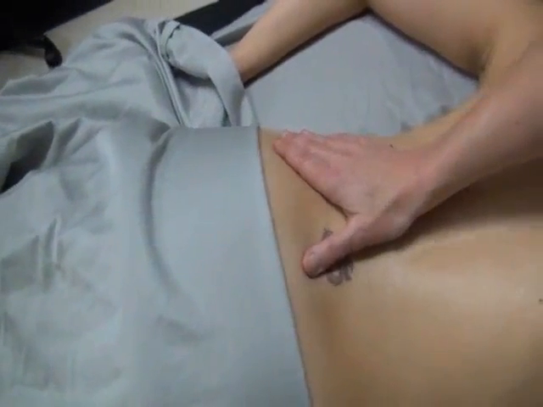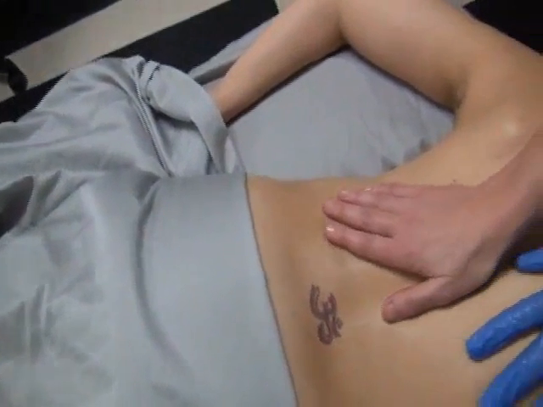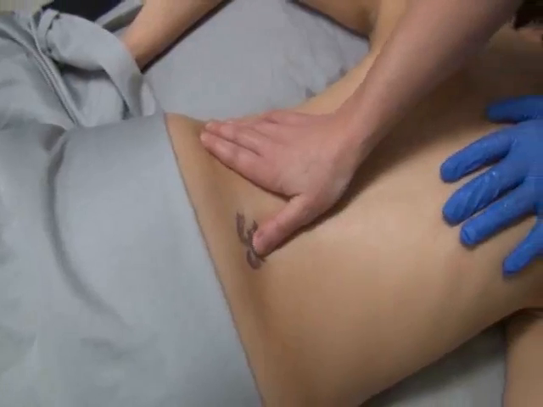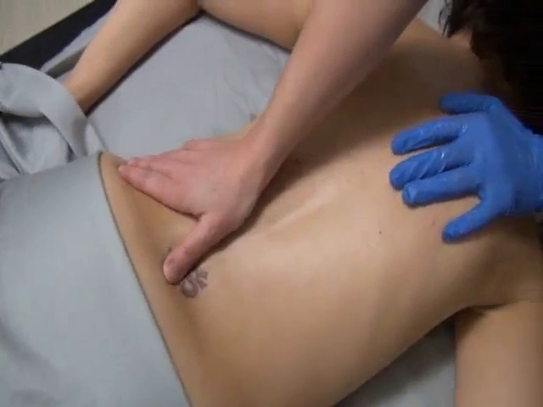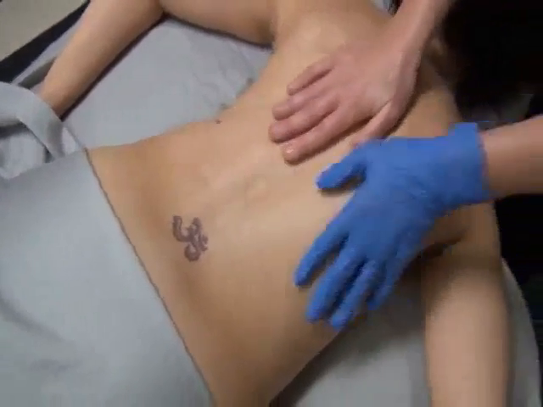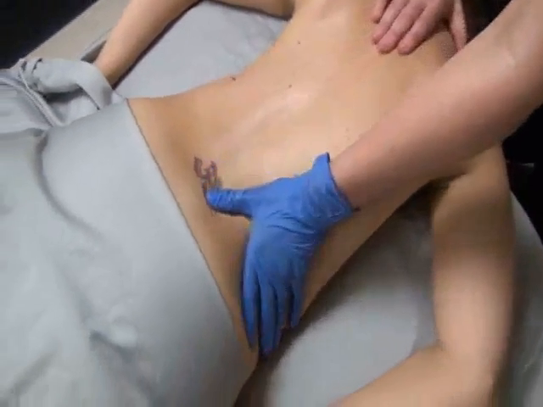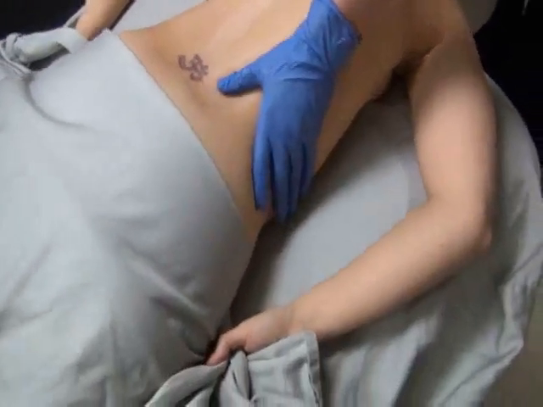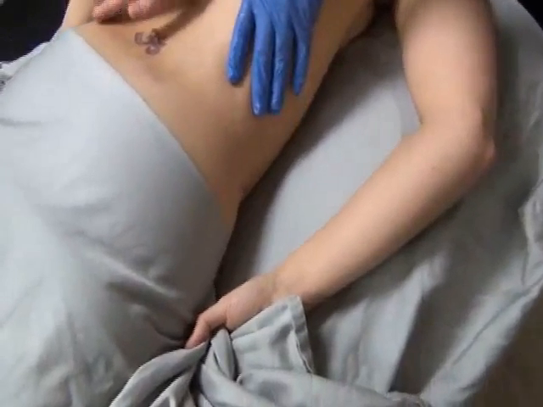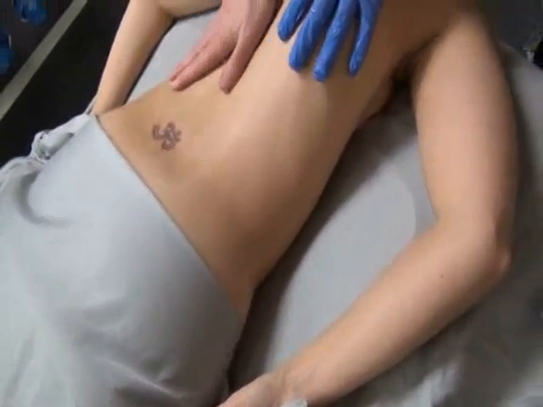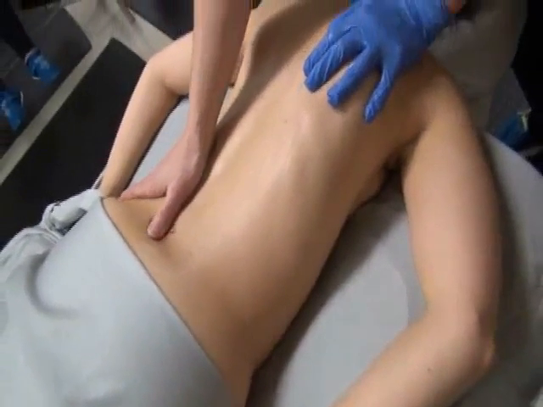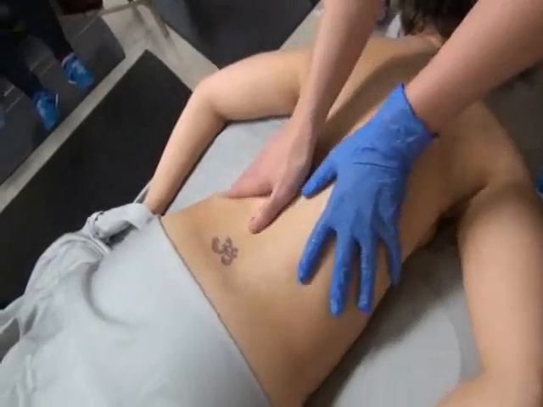That's a normal way for the body's architecture to balance itself and compensate in space and gravity. And you see that pattern here with scoliosis, but you will see that pattern with many of your clients who do not have scoliosis as well. So one of our focuses is going to be here in the left lumbar.